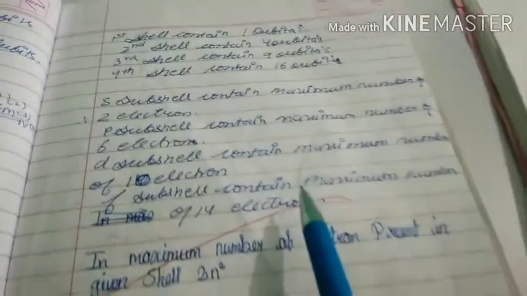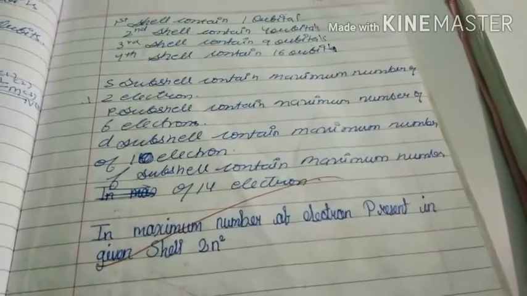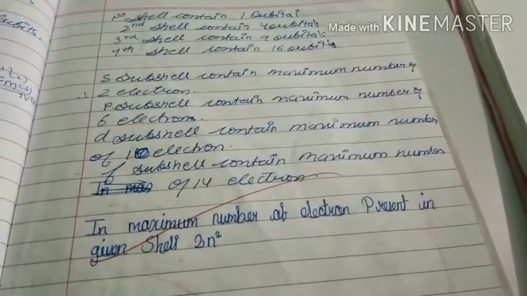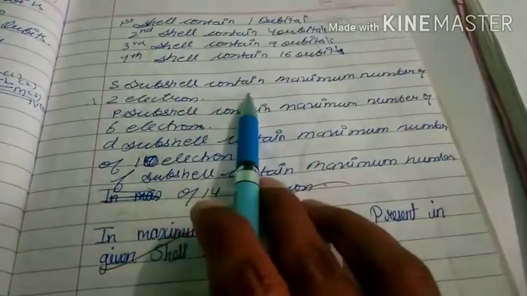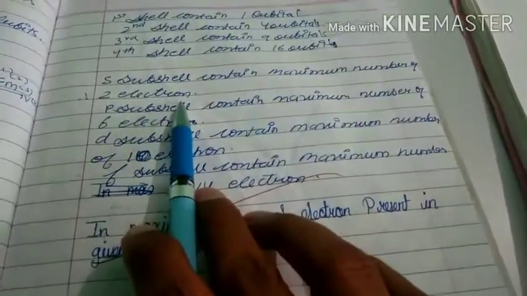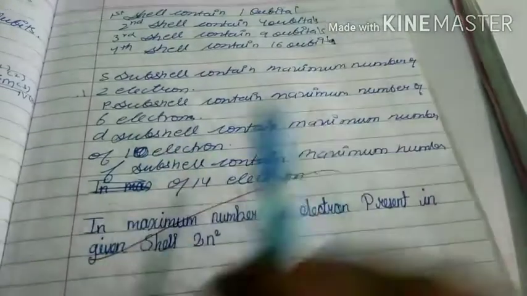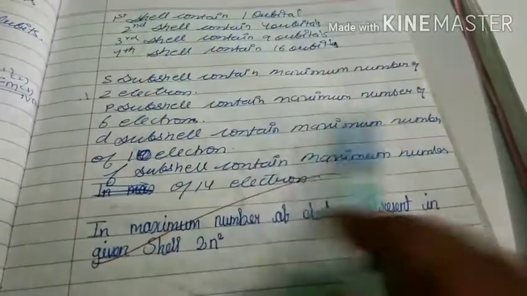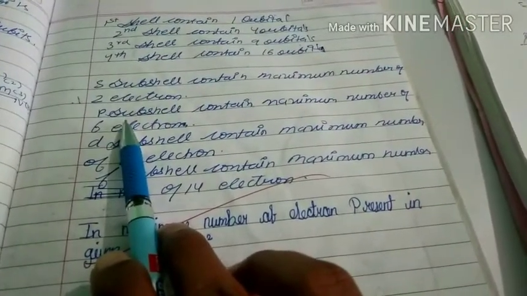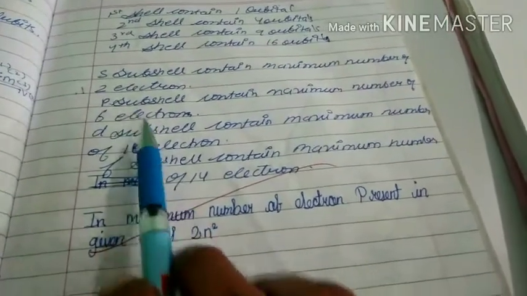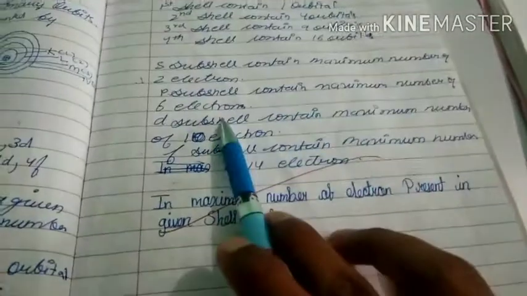Next, one more point. This is also a very important point. Each orbital contains 2 electrons. Remember carefully. Each orbital contains 2 electrons. S subshell contains a maximum of 2 electrons, because S subshell contains one orbital that contains 2 electrons. P subshell contains a maximum of 6 electrons, because P subshell contains how many orbitals? 3 orbitals. We discussed it already. P subshell contains 3 orbitals, so P subshell contains a maximum of 6 electrons.